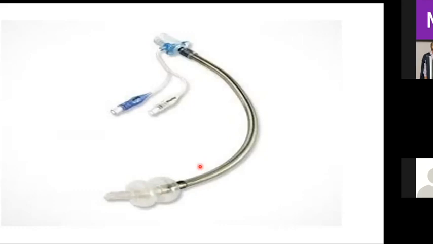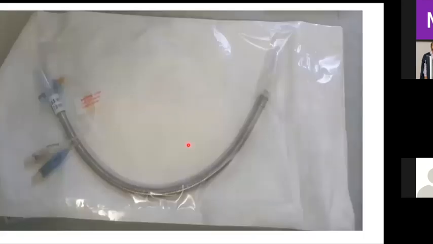This picture was actually taken in theater. So you can see it's a normal shaped endotracheal tube with two cuffs, a distal cuff and a proximal cuff. And you can see it has this steel casing surrounding the tube. So this is laser resistant. This is just to show the different laser resistant tubes.